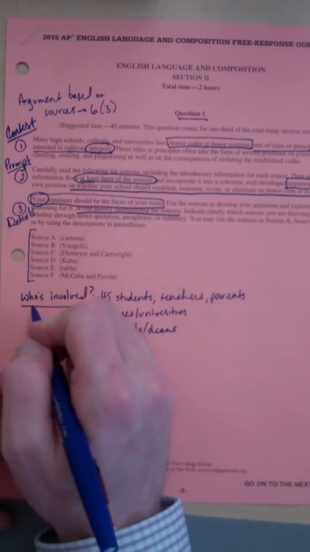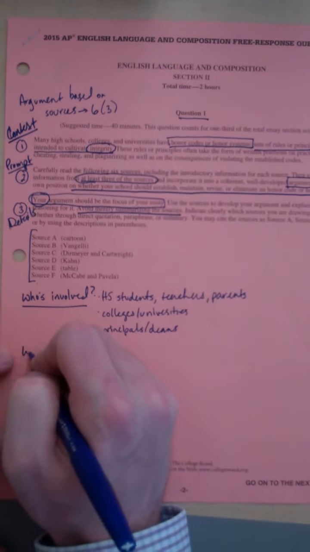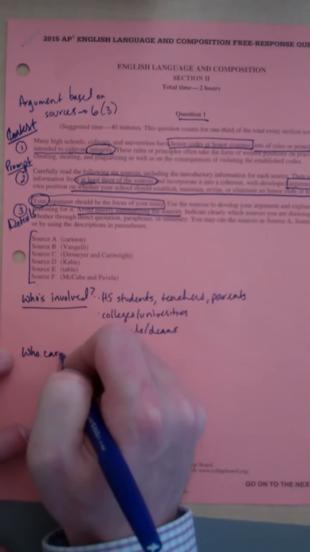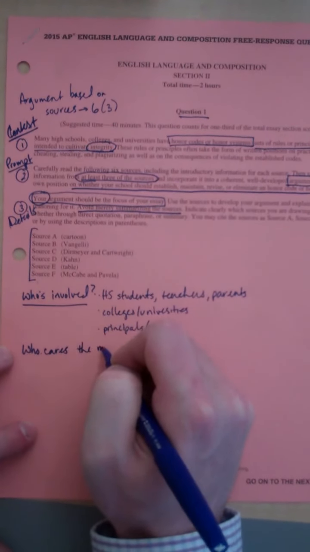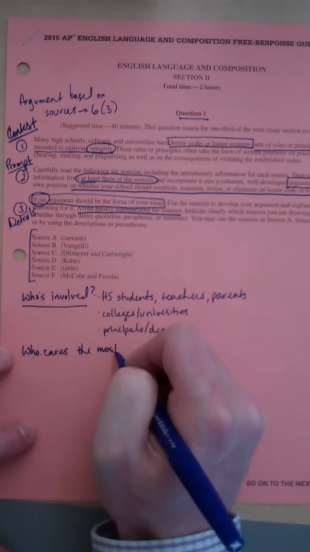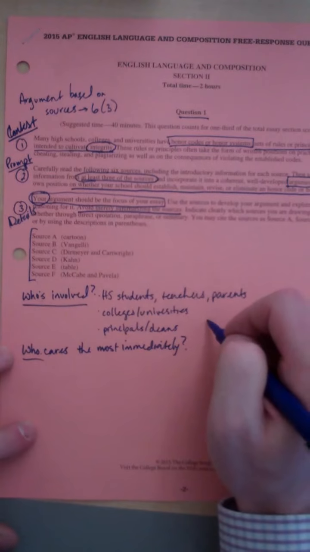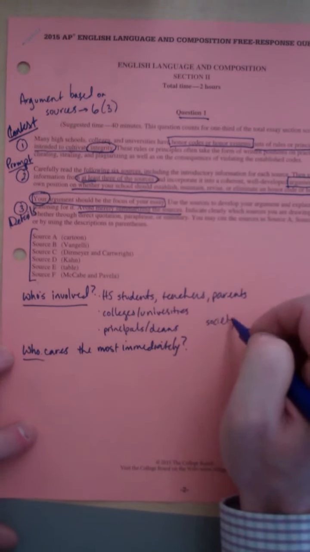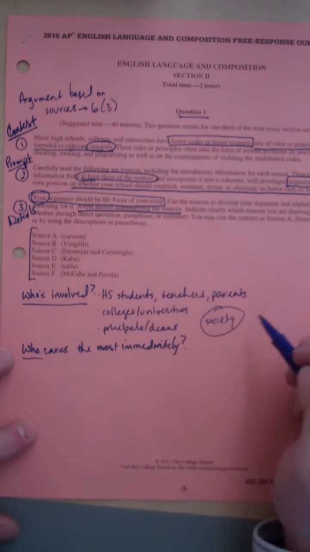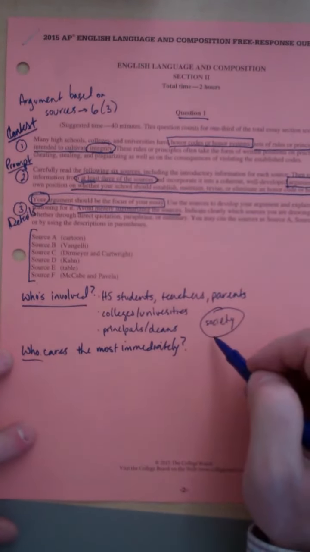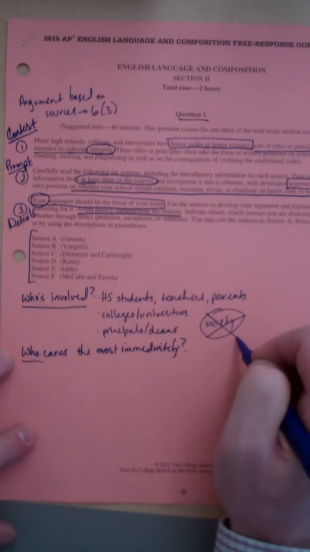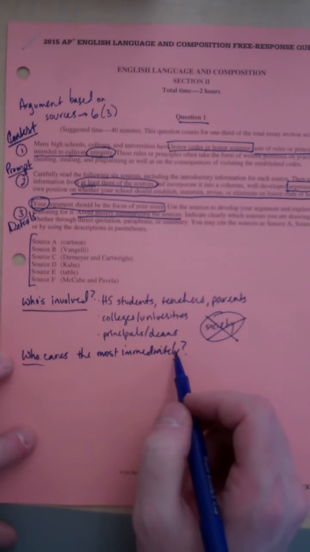The next question is a little bit more specific than who's involved. It's who cares the most immediately. Oftentimes, it's a really easy pitfall to just say something like society. Of course society cares, right? Like, oh, society cares about integrity. Of course they care about this. No, we want to avoid the word society, and we want to be much more specific. So who cares the most immediately?